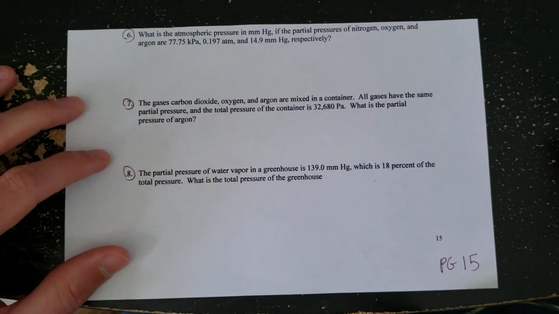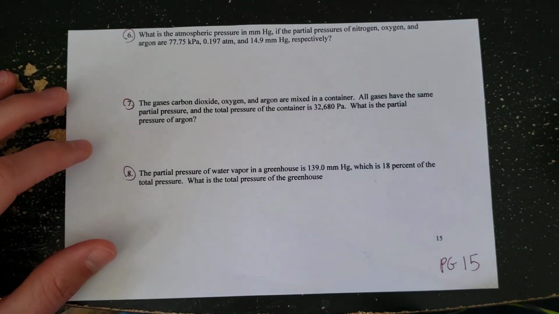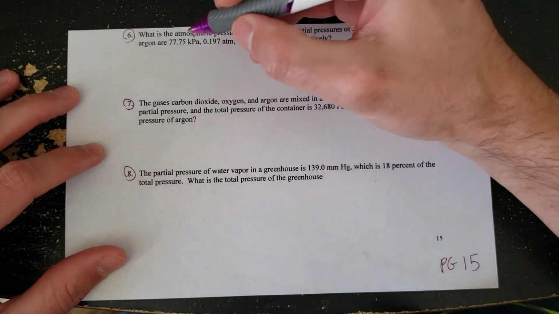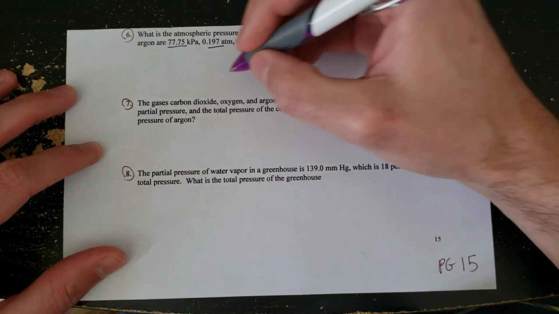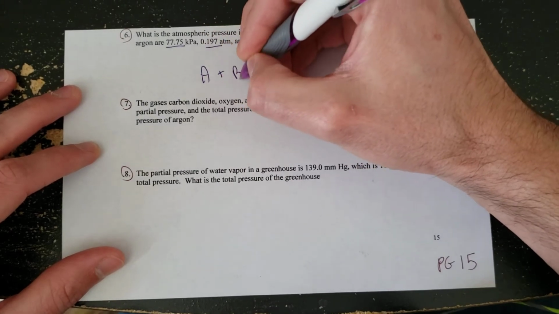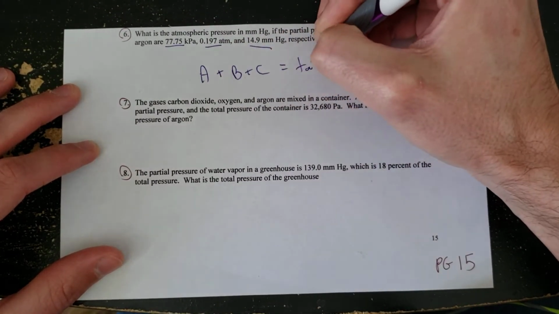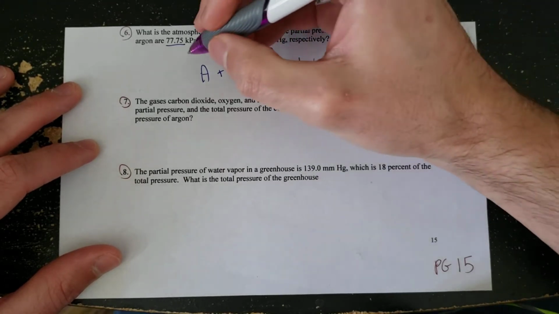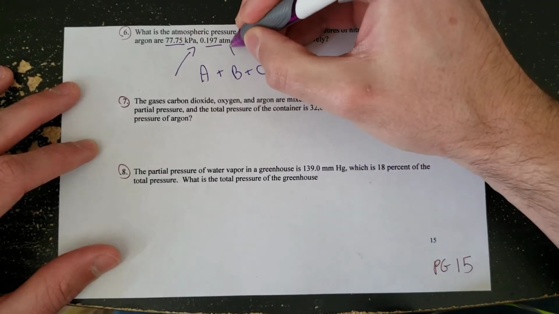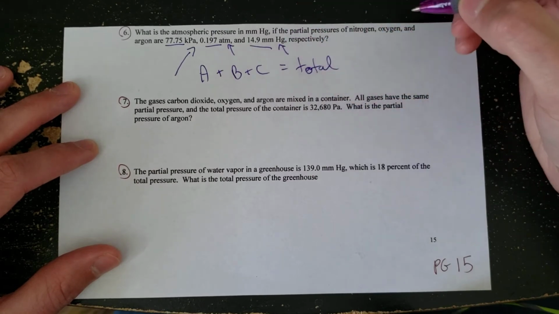Next up, moving on to the bottom half of page 15, we've got yet another type of problem. This one, we've got 3 different partial pressures, and we want to know the total pressure. So A plus B plus C equals the total. And the only difference here, so it's very much like that first one, is that each of the units is different. So you're going to need to convert.